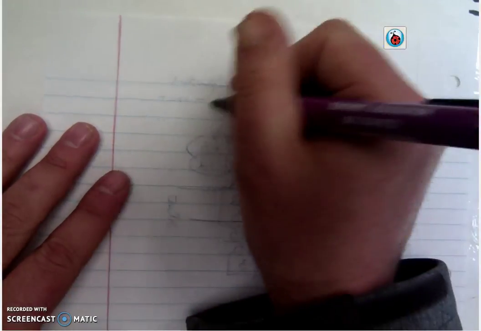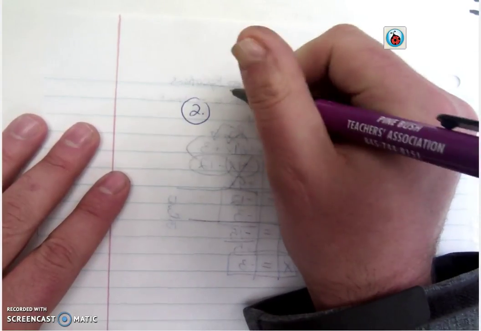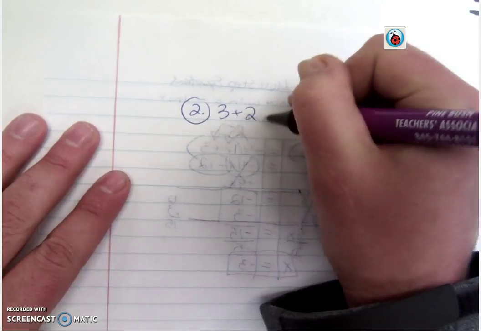Looking at the second example now. This one's very tricky, so be very careful with this. Again, you could always pause the video at any time if you want to try this on your own.